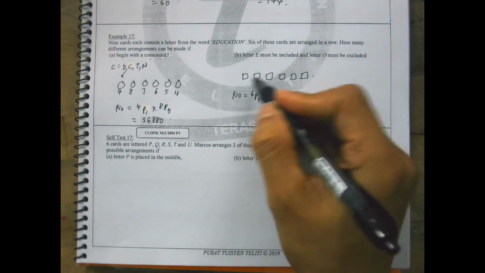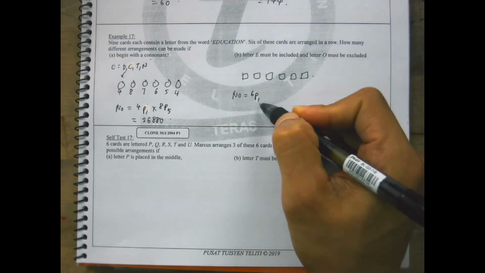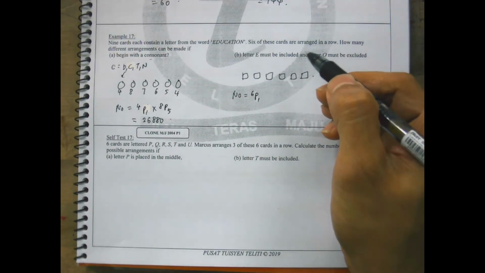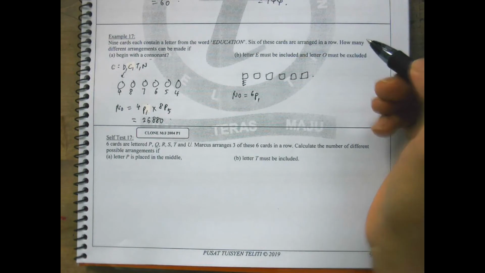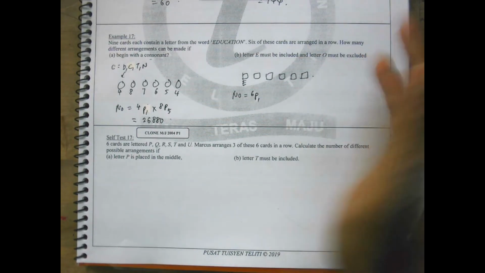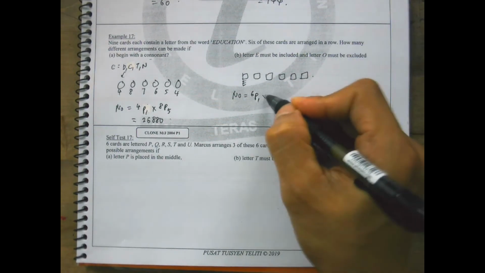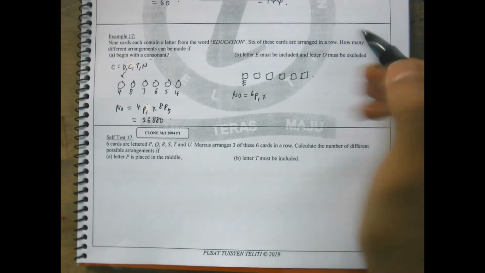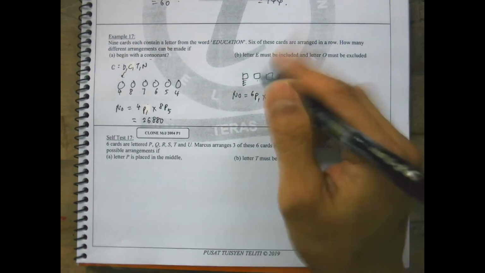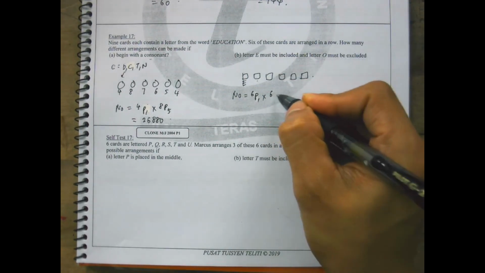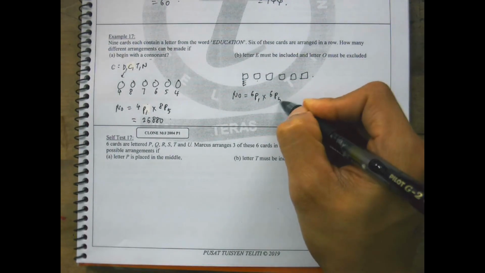I have 6 empty spaces. I put 1 letter E. So let's say I put letter E here already. Letter O must be excluded. Throw away letter O. How many letters left? Come on. 9. I included E. Throw away the O. I'm left with 6.